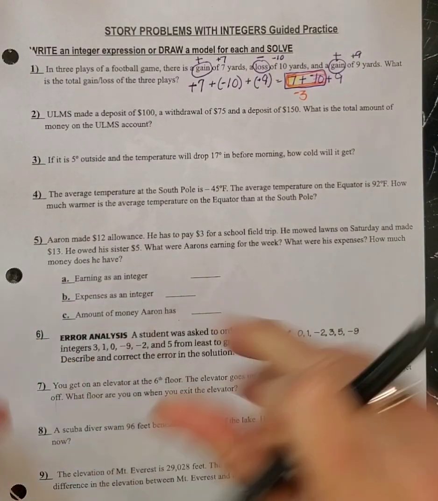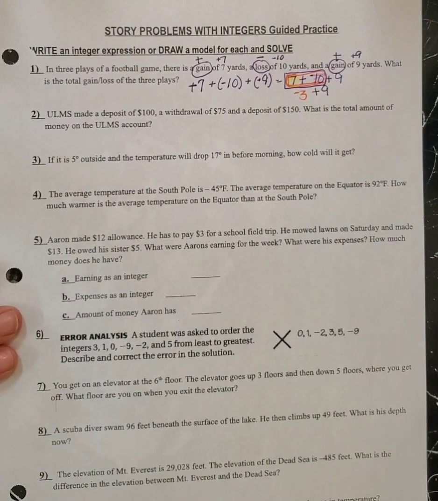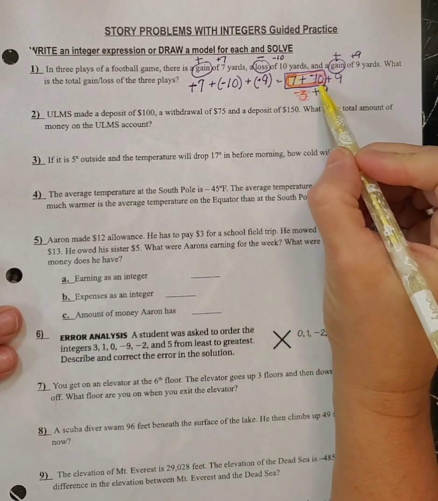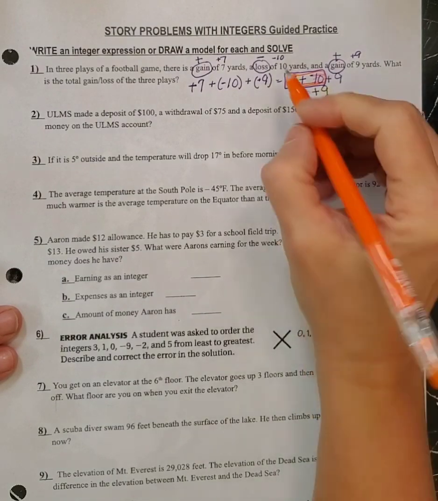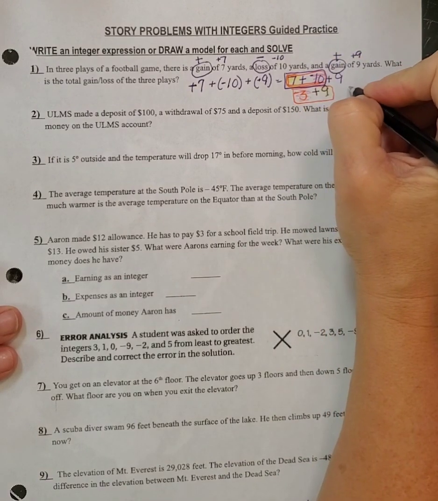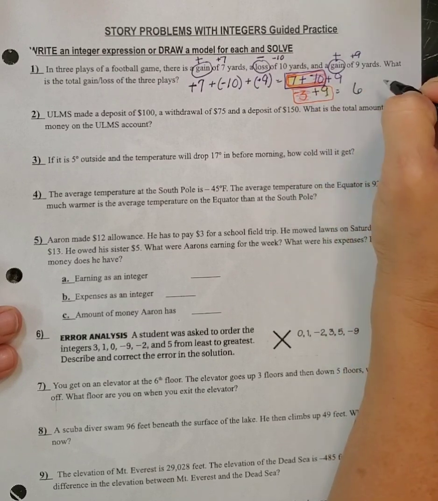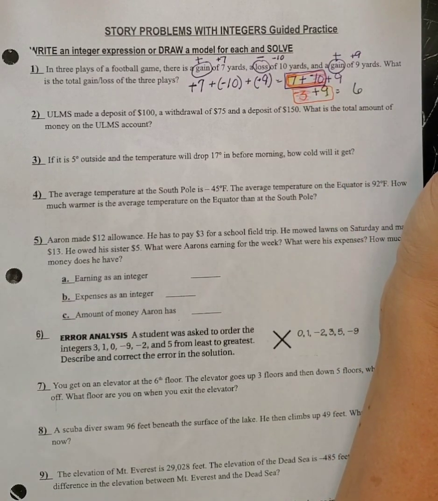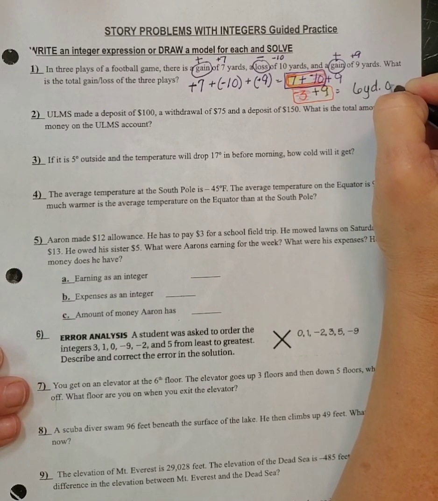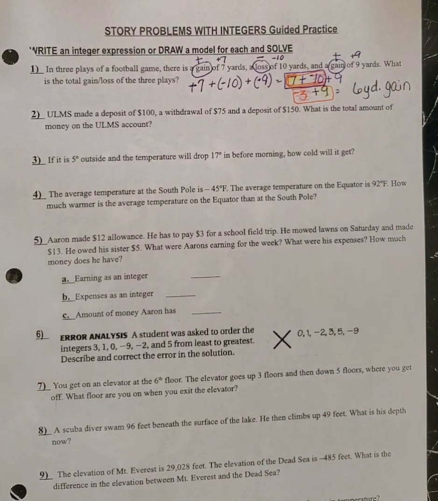So now we have negative 3 plus 9. And again, we have a negative and a positive. So again, we have our orange rule, and our orange rule says we subtract. 9 minus 3 is 6. And the 9 is positive, so our answer is 6. So we have a 6 yard gain because that 6 is positive.